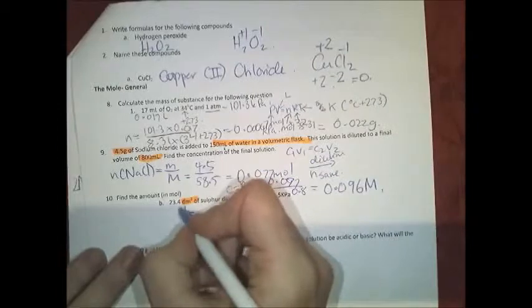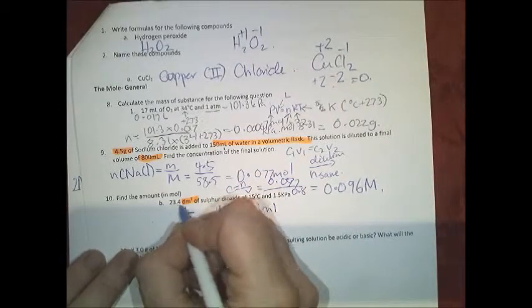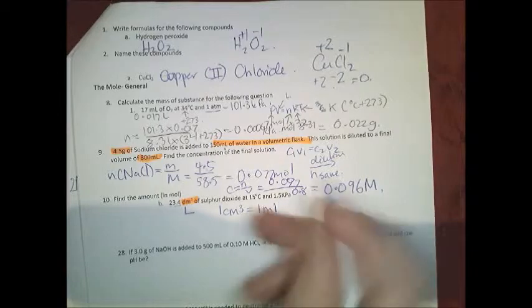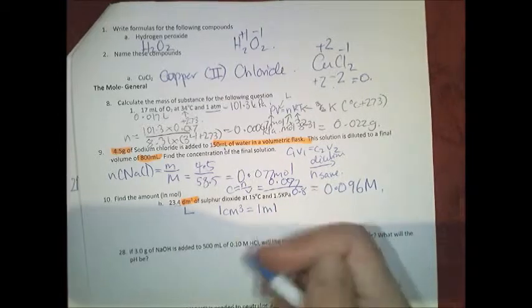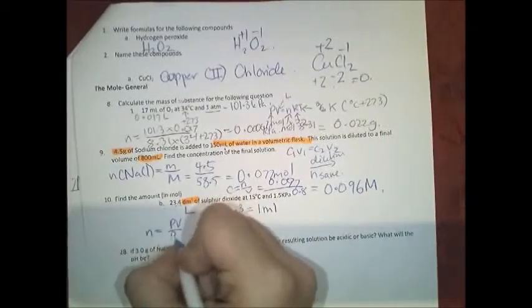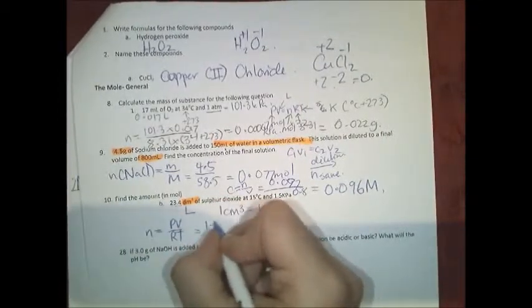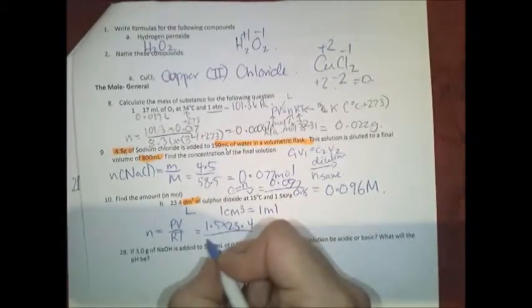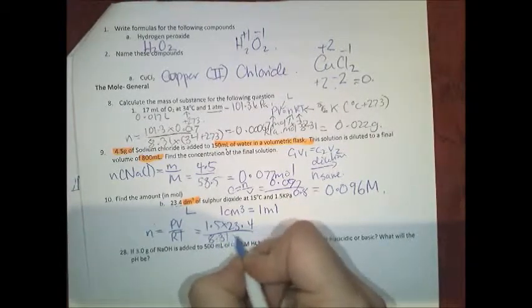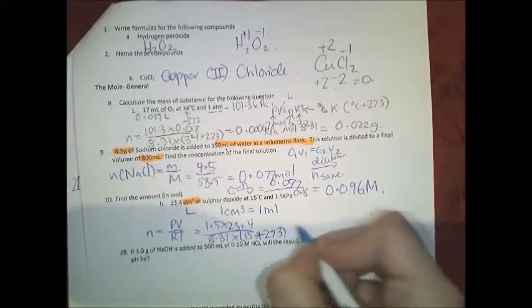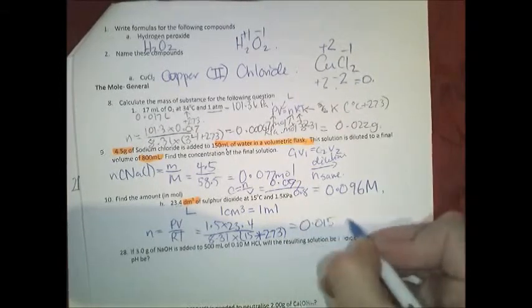Okay, so really it is 23.4 liters. I'm sure you can do it now, but I'll write out the answer anyway. Moles equals PV over RT equals 1.5 times 23.4 divided by 8.31 times 15 plus 273, 0.015 mole.